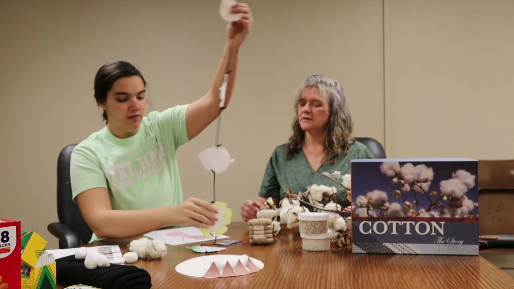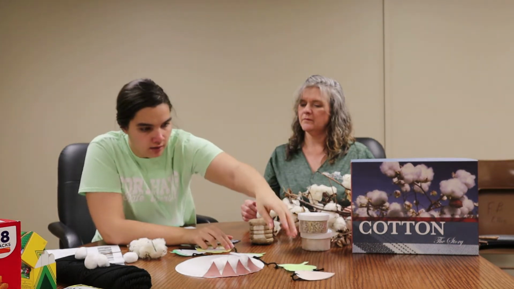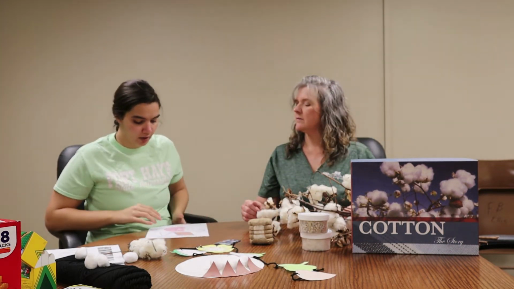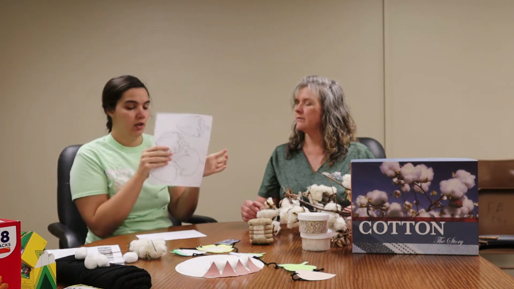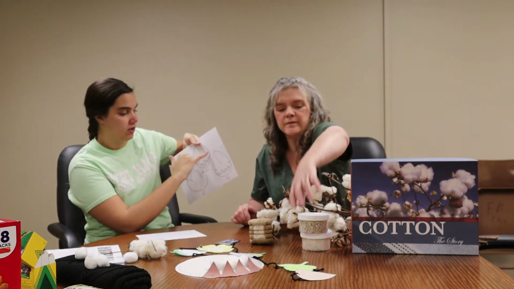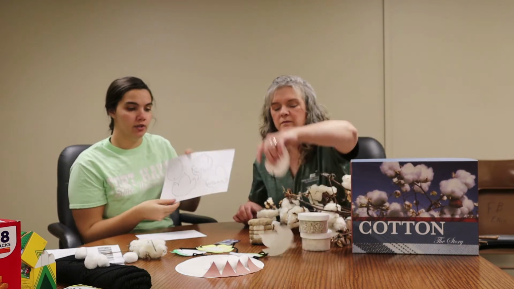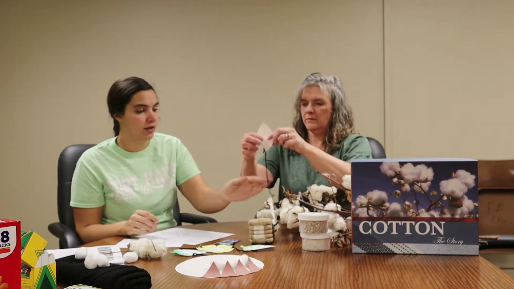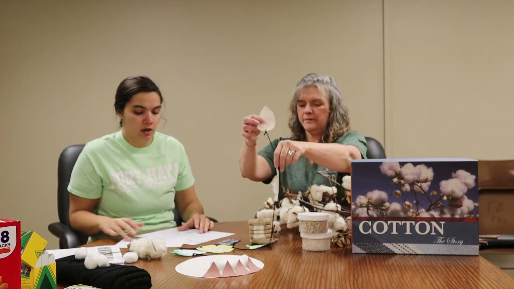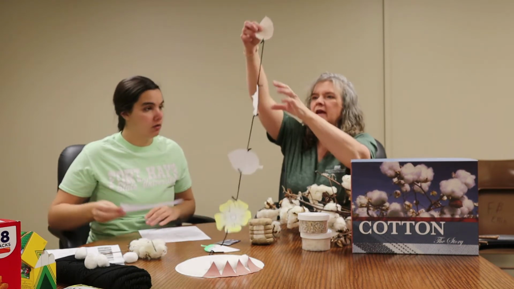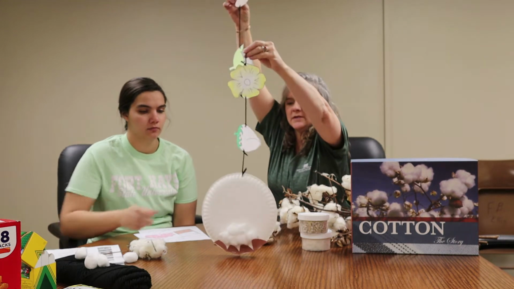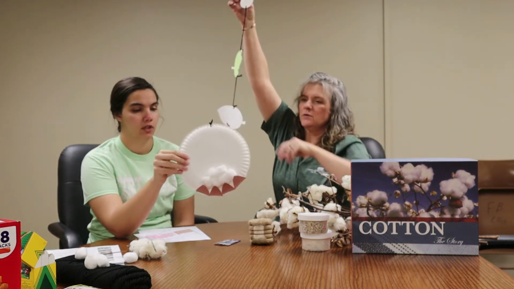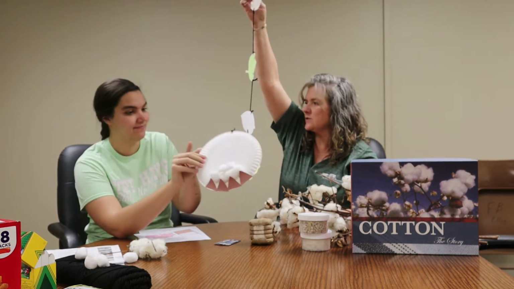Perfect. So I've given you all templates that you color and cut out. And then these black spots on it are where you'll use a hole punch and tie your yarn to it. And it hangs this way down, right? Yep. So your boll is at the bottom. So we're going to see lots of cotton hanging in the classroom.